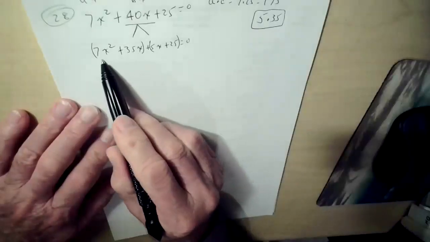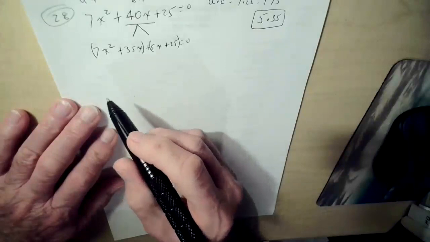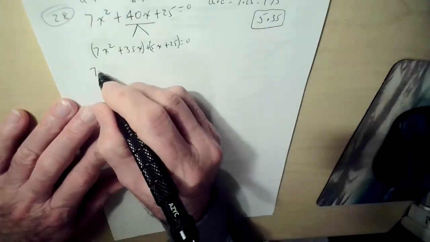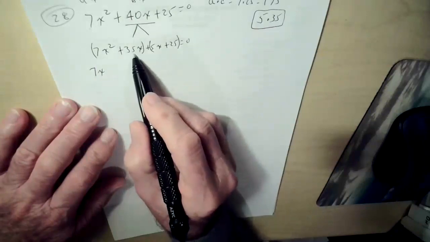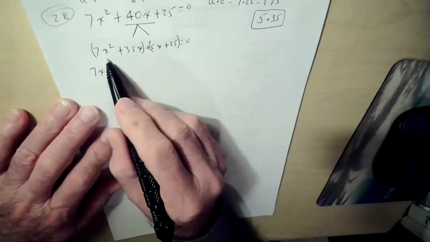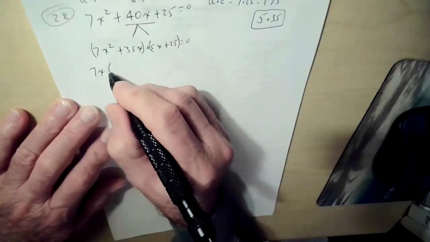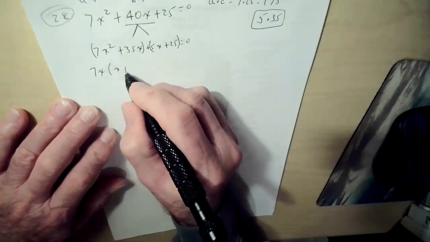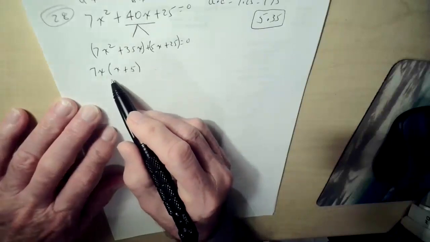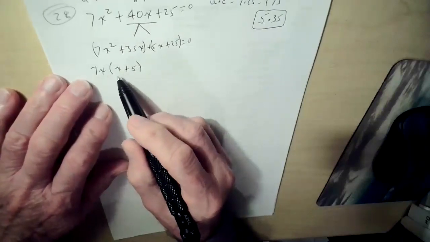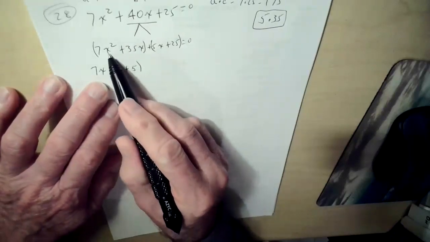Now we're going to group these together. We're doing groupage. Now, what can we factor out of this term here? 7x. A 7 will go into both of these, and x. Don't forget there's an x in each one of these. So that times x plus 5.